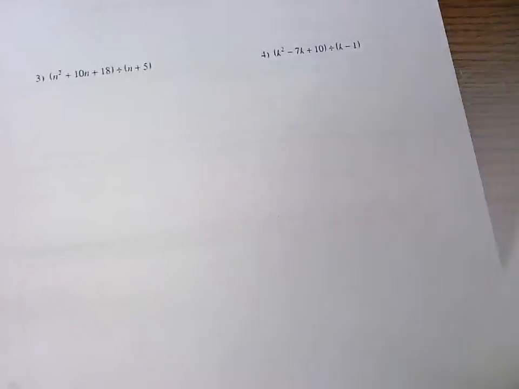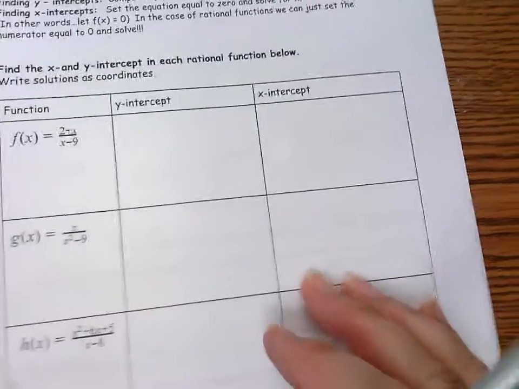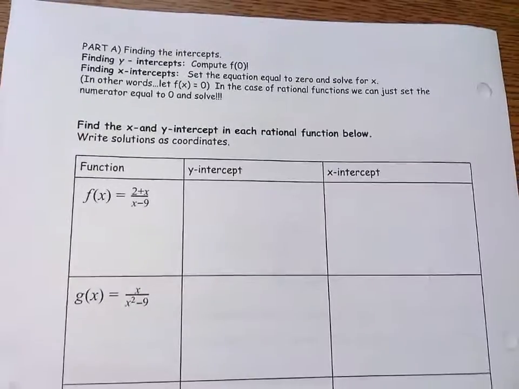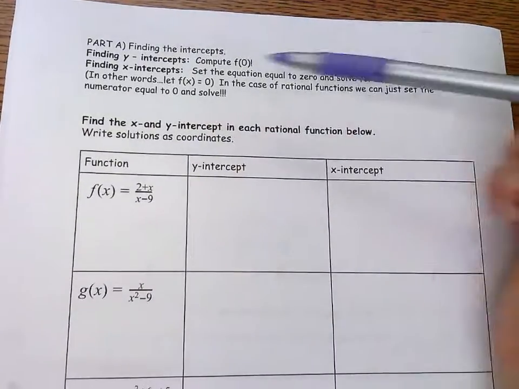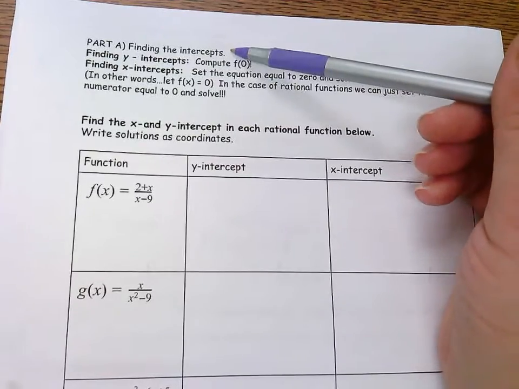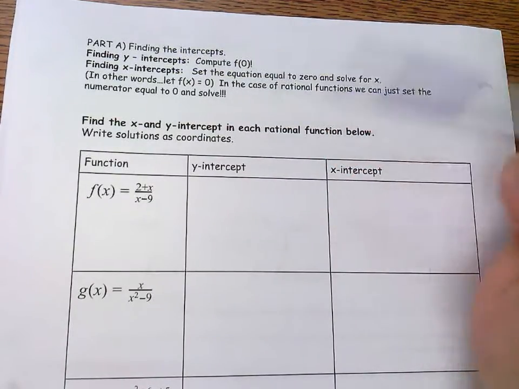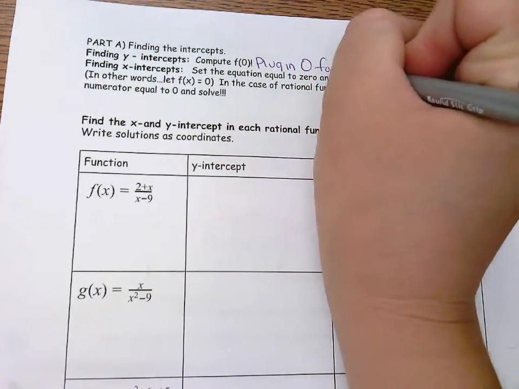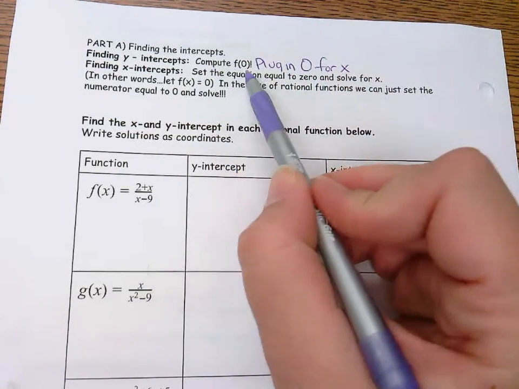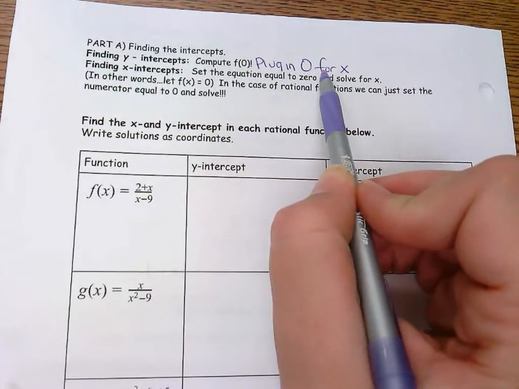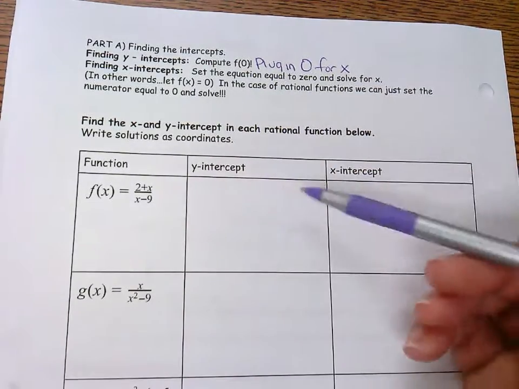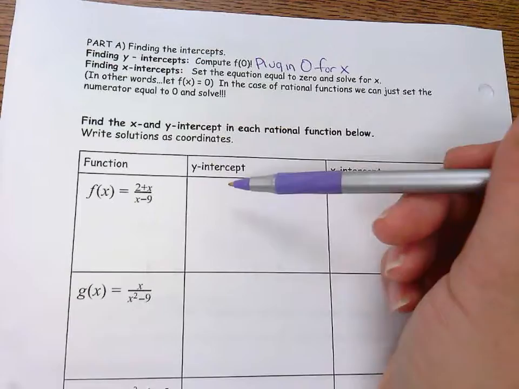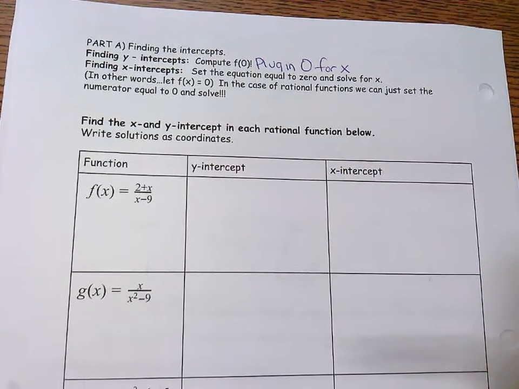So today we're going to look at first finding intercepts and then reviewing how to divide polynomials. So part A, how do we find the intercepts? To find the y-intercept, you're plugging in 0 for x. That's what computing f of 0 means. Plug in 0 for x. So let's go through this first column and find the y-intercept for each of these functions.